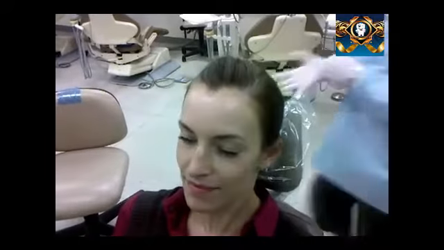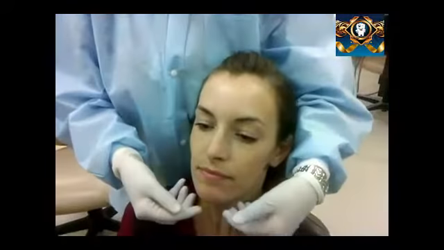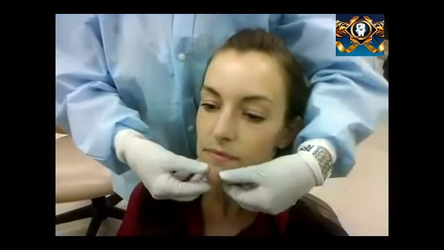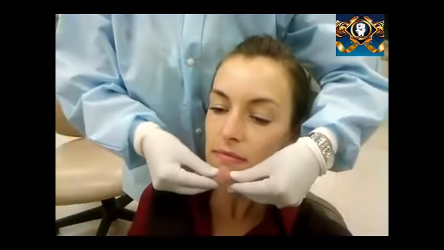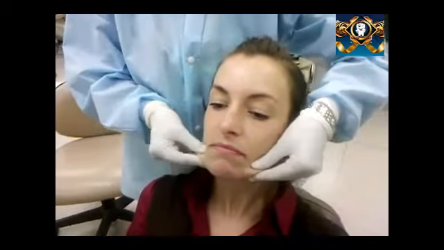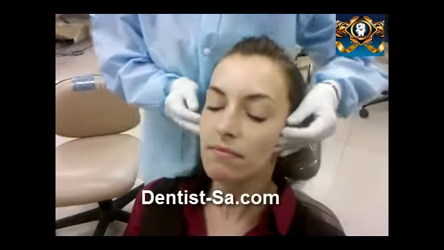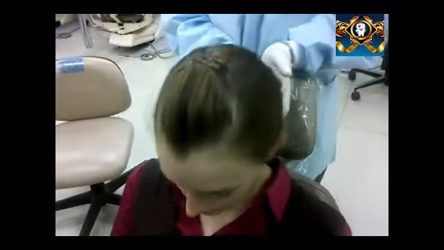For the palpation examination, the clinician will don examination gloves. Bilateral palpation of the submental area, submandibular area, preauricular nodes, postauricular nodes, occipital nodes.